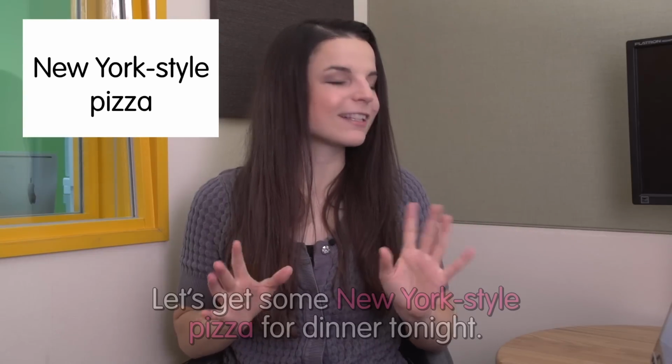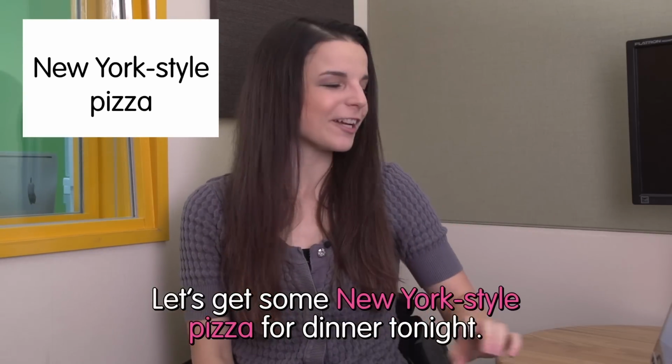New York style pizza. Wow. In my image anyway, even after reading this, New York pizza is just really, really big. They're huge slices and people like to fold them in New York. There's lots of marinara sauce. They're topped with a whole lot of cheese, and the crust is usually not super thick. So in a sentence, you might say to your friends, "Let's get some New York style pizza for dinner tonight." I'm already hungry.